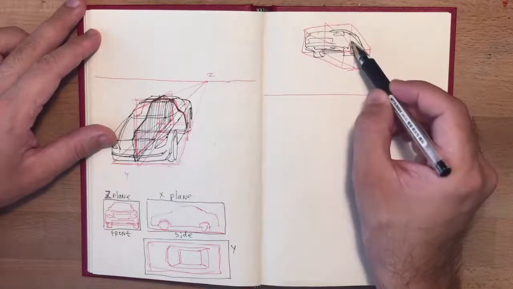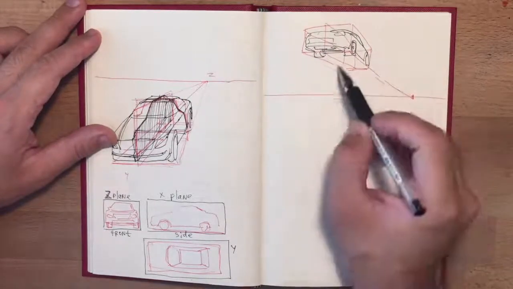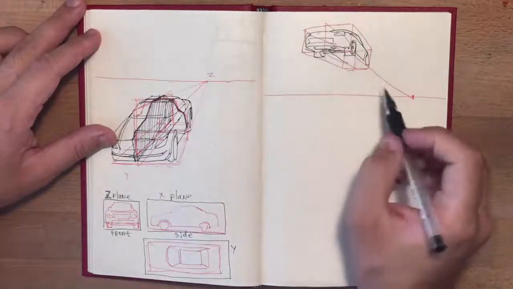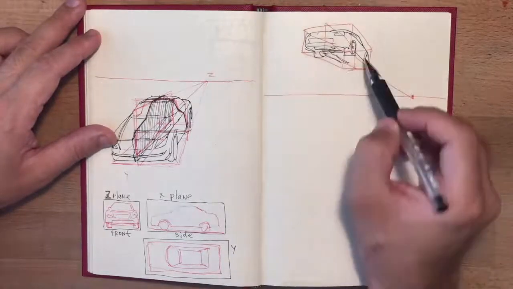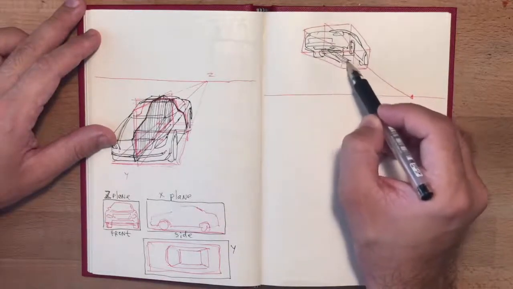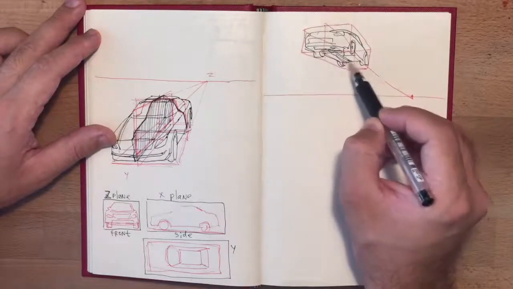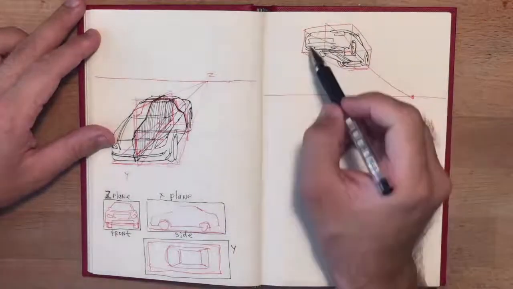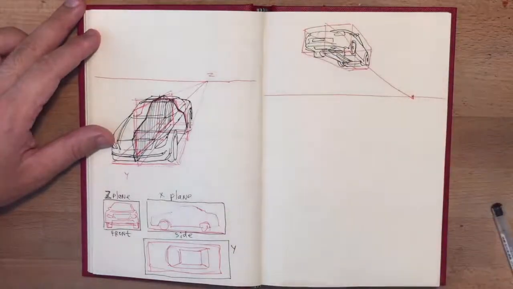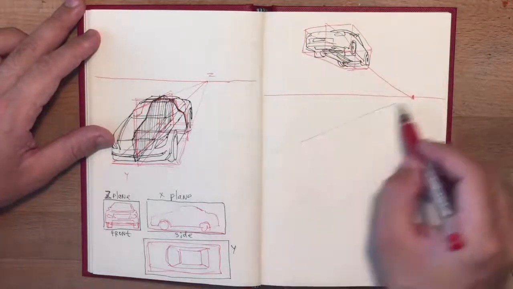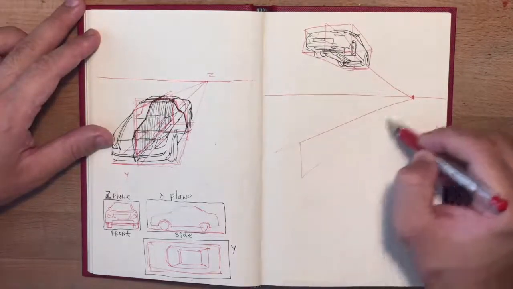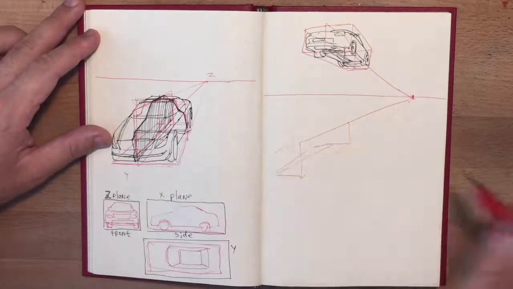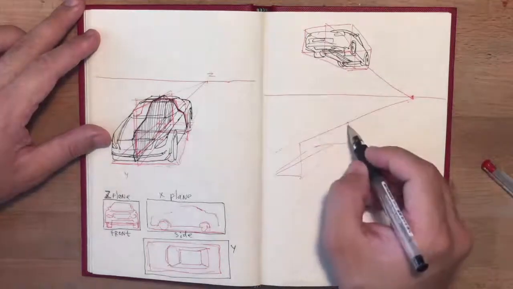And when you really want to elaborate very precisely, then you work very carefully with all these sections. So let's see this car here. Here I draw half of the car.